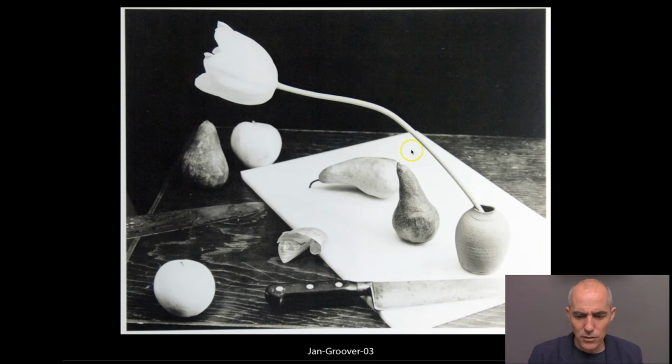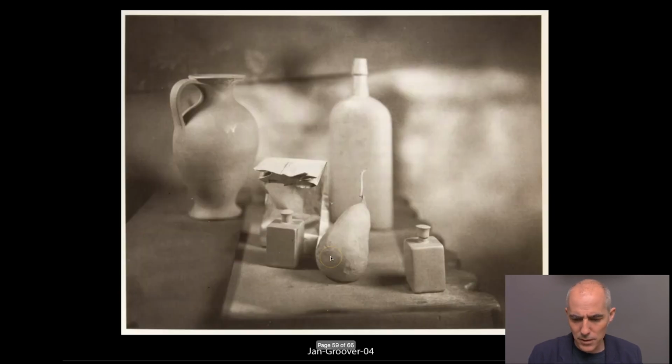Again, where things are, what's behind them, the blackness behind this white flower, the way these things are positioned just so, this knife or whatever that is coming in. Scale, depth of field.